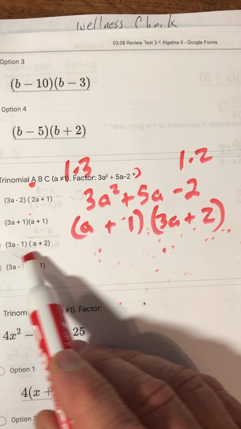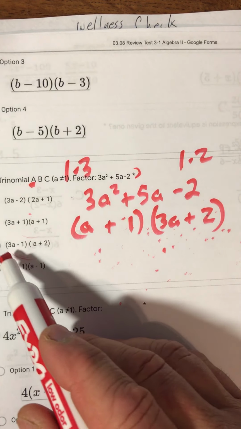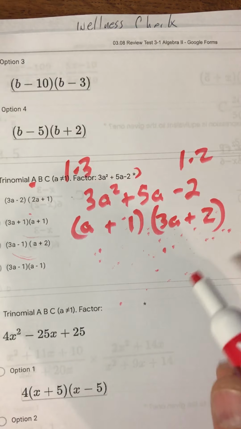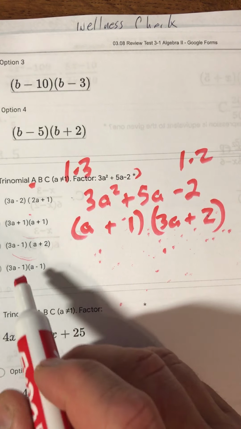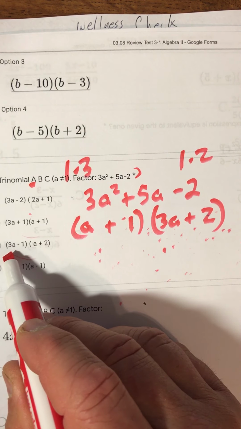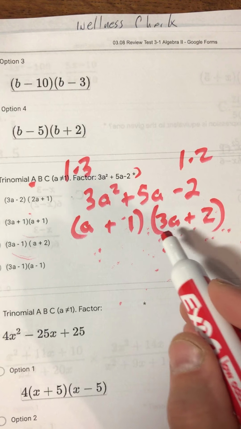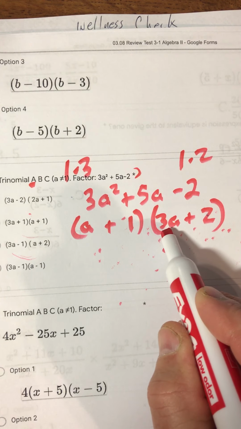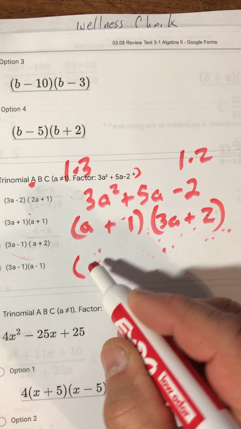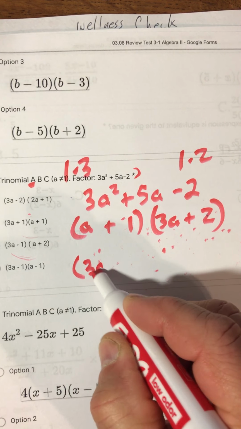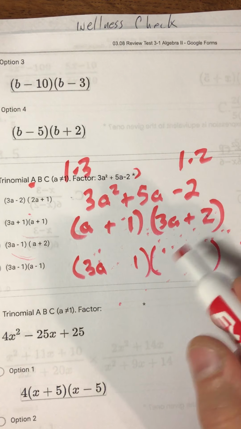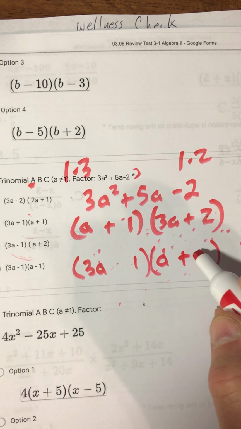Okay, a 6. So here's the thing. A 6 minus 1 would get that 5. So this one here, I want to show you. Instead of putting 3a here, we're going to put the 3a here, the 1, and we're going to do the a plus 2.